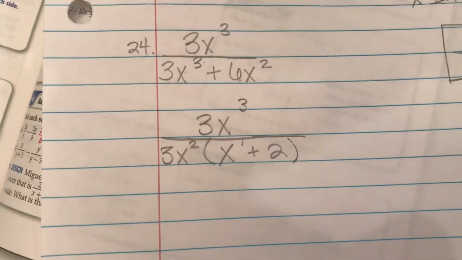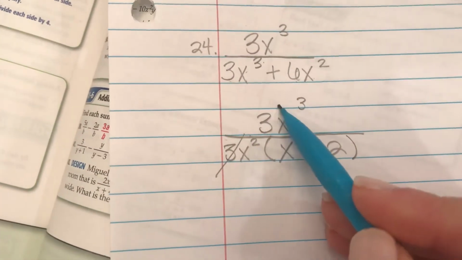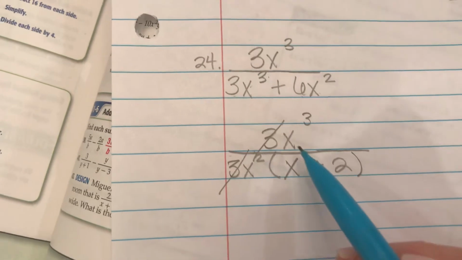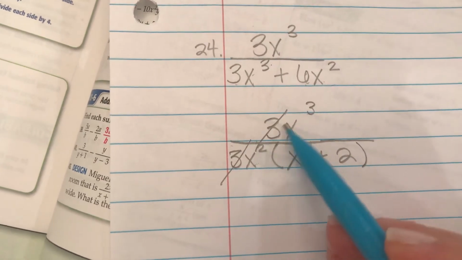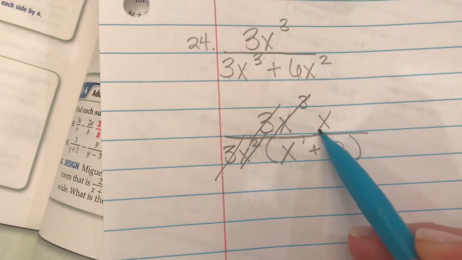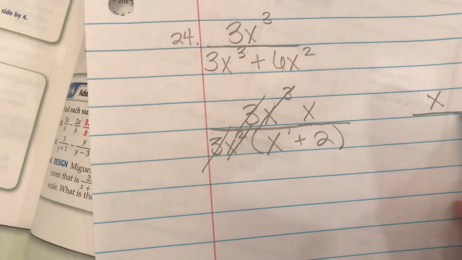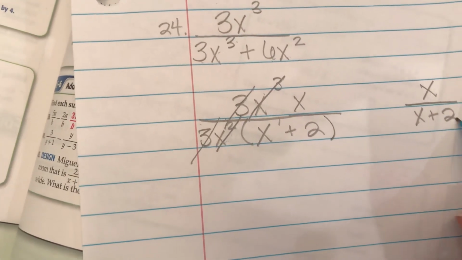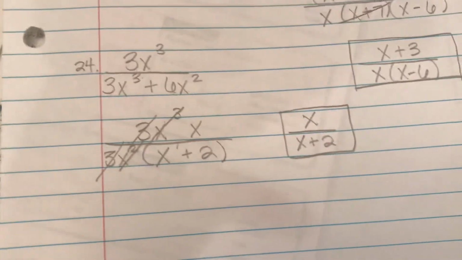All right, so that's all the factoring you can do. But now we can cancel. That 3 will cancel with that 3. This x to the third will cancel with this x squared. There's 2 of them here. There's 3 of them in the top. That's going to leave you 1 remaining x in the top. So the only thing you have left is x over x plus 2 for that problem. So that's number 24.